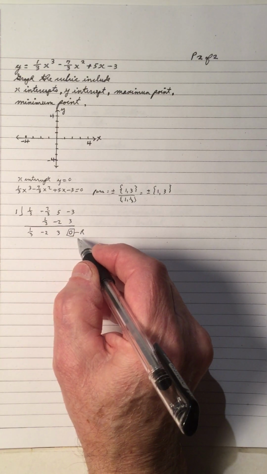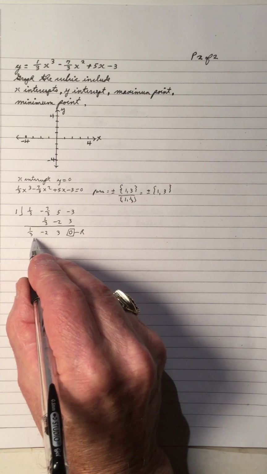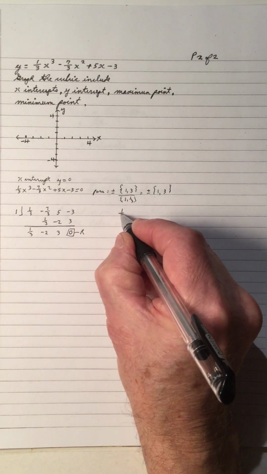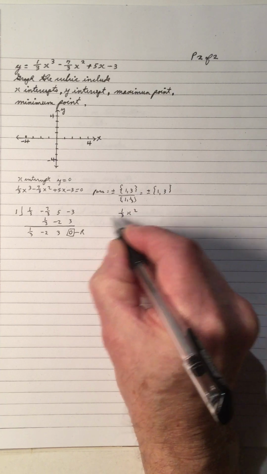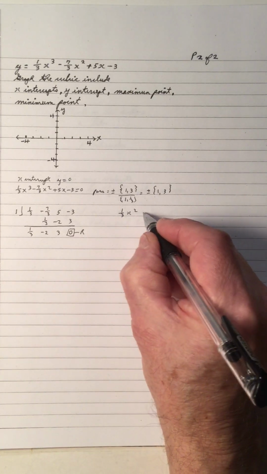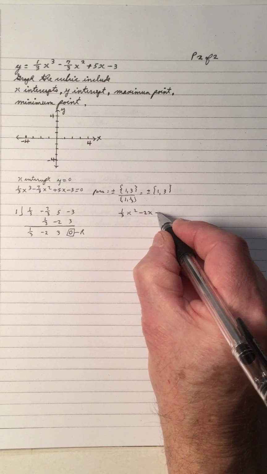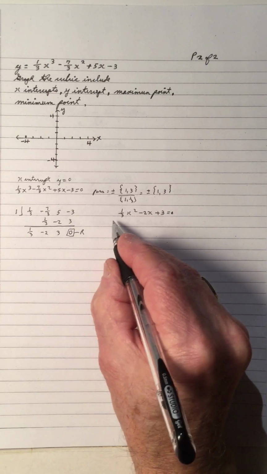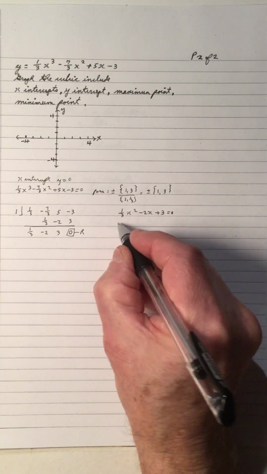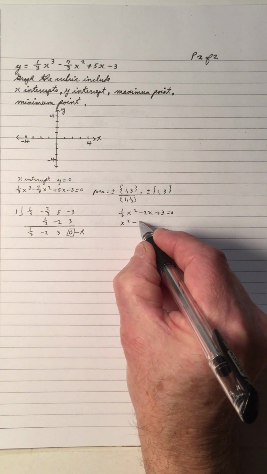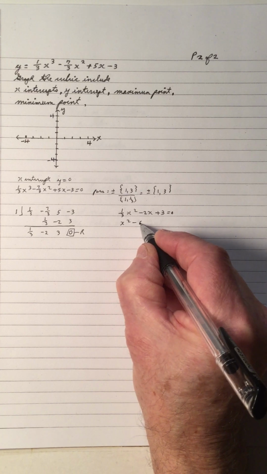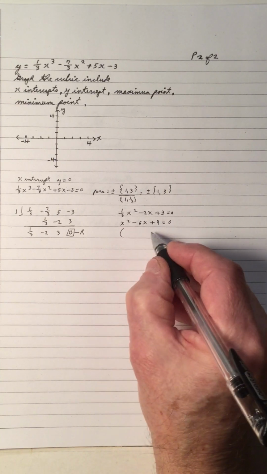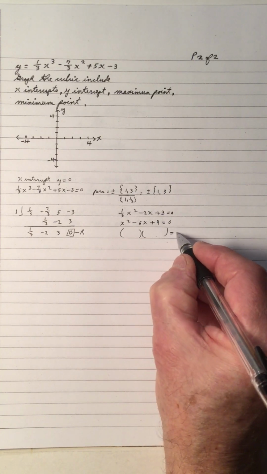So what we need now is to look at the other factor, the depressed equation. We have 1/3 x squared minus 2x plus 3. We'll make this depressed equation equal to 0. We'll multiply by 3 because we have a fraction. So x squared minus 6x plus 9 equals 0. And this is factorable, hopefully.